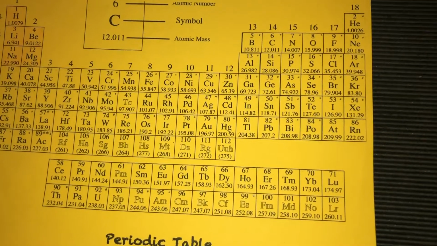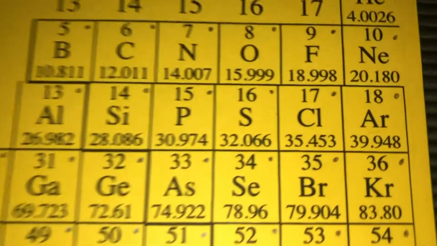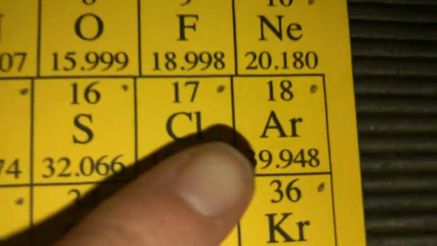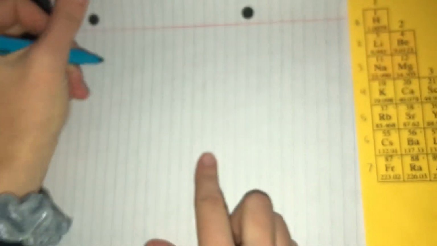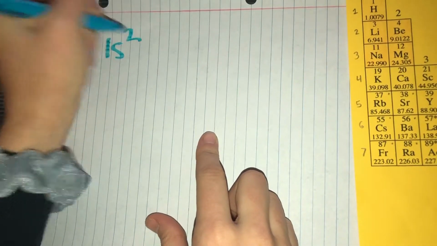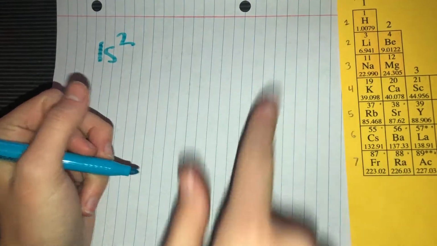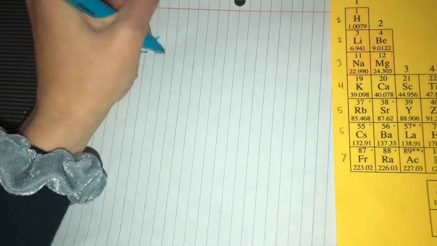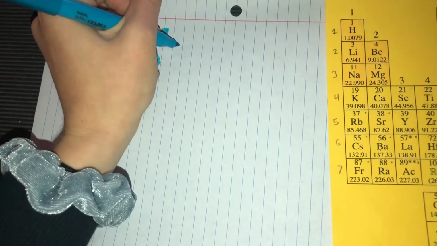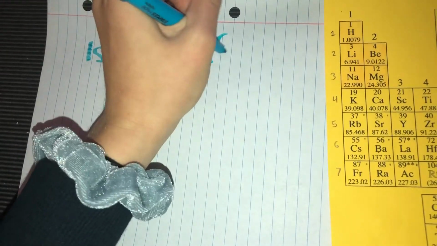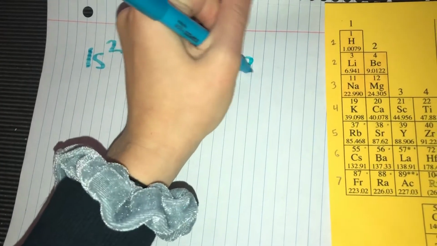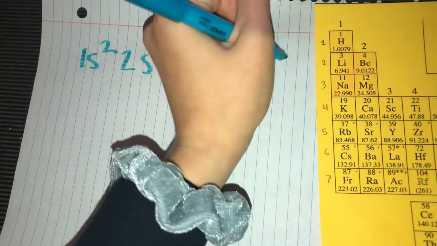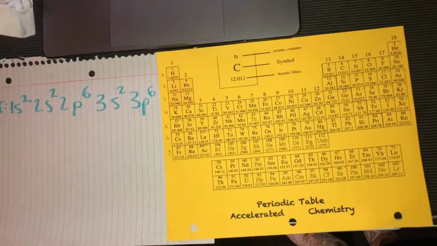Great! Now we're going to show you how to write the electronic configuration of the noble gas, argon. Okay, so first we're going to start off with writing 1s2 for this first period. Then we're going to do 2s2, 2p6, 3s2, and then 3p6.